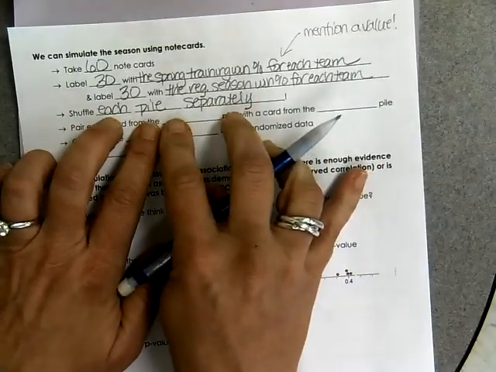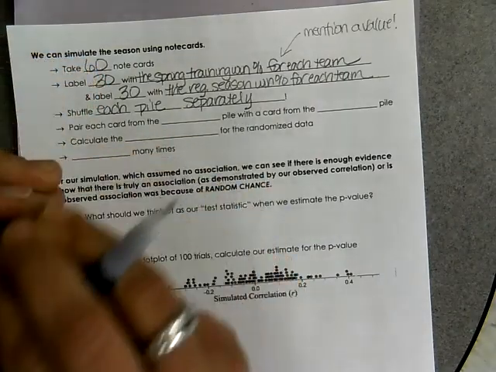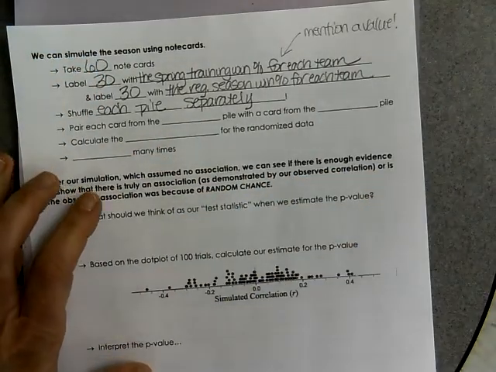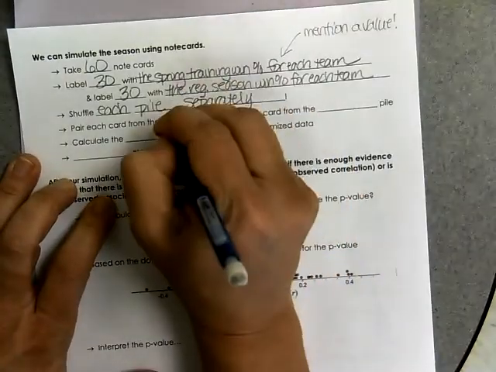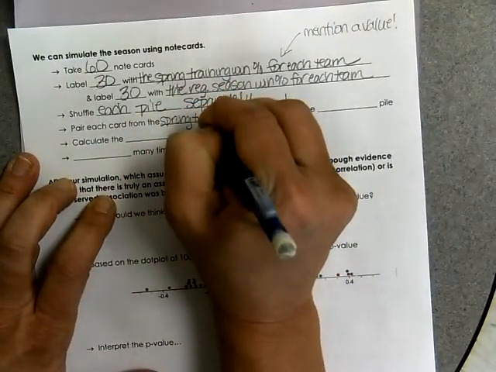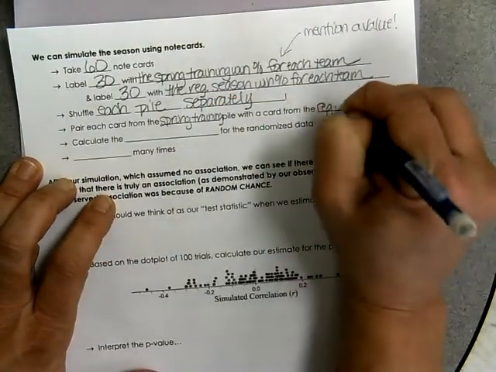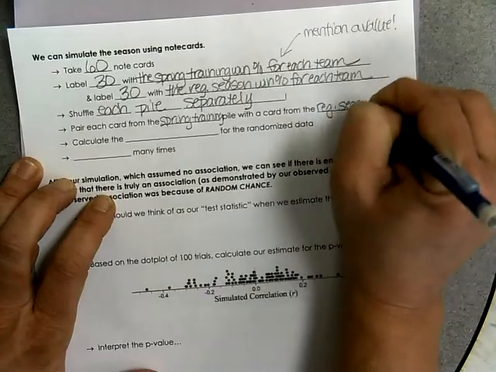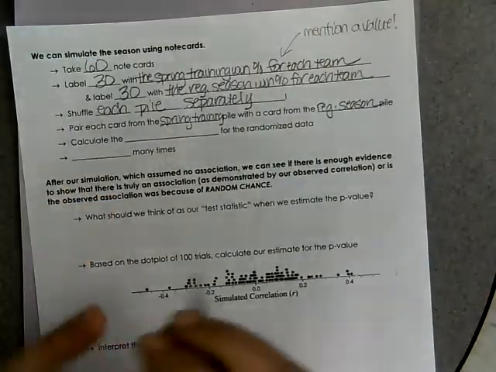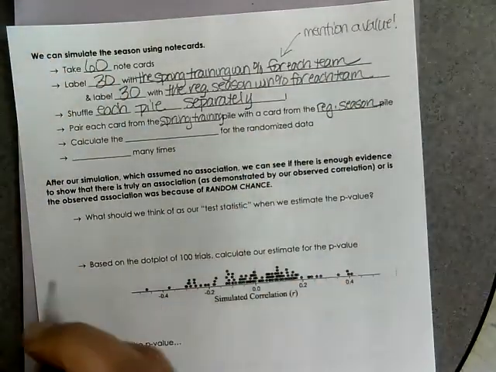Shuffling each pile separately preserves the integrity of what was a spring training number and what was a regular season number. Then you're going to pair each card from the spring training pile with a card from the regular season pile. Now you have different matches of spring training and regular season.